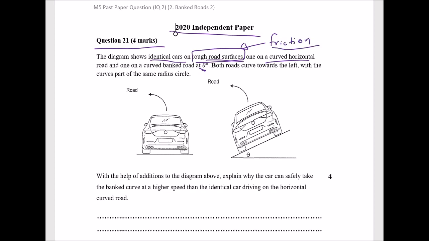Both roads curve towards the left, as you can see with the arrows, with curved parts of the same radius circle. With the help of additions to the diagram above, explain why the car can safely take the bank curve at a higher speed. So the first part you need to do is actually draw out the force components.